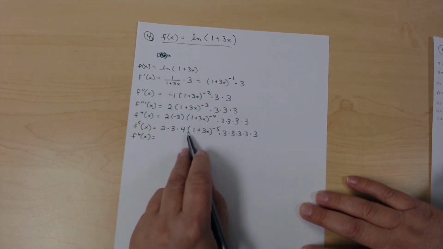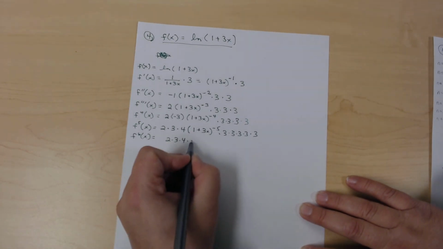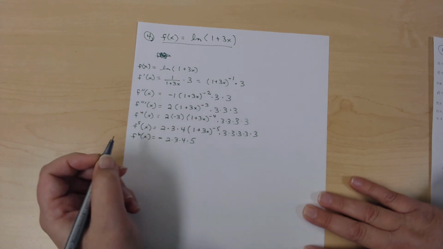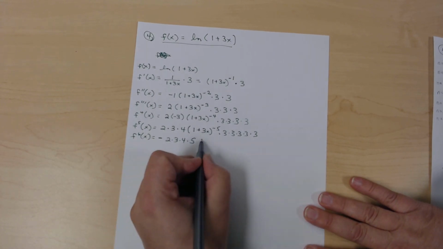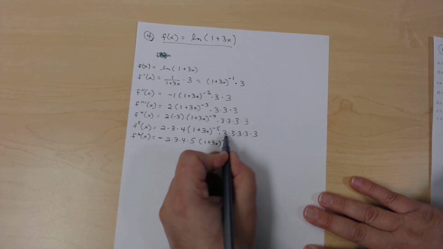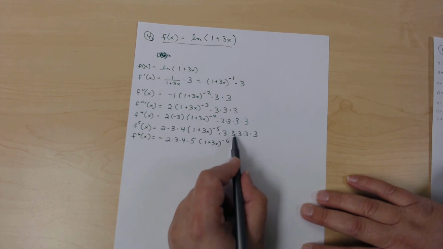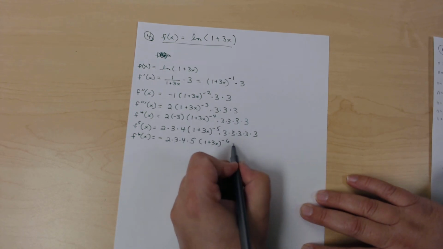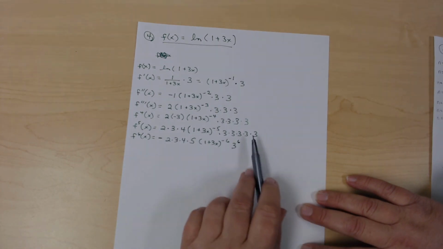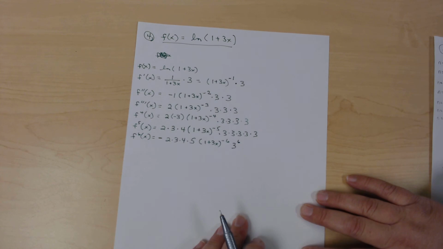Roll this down. So I've got 2 times 3 times 4 times 5, and I'm just going to put the negative out here so I make sure that I see it. (1 plus 3x) to the negative 6. These all stay, and then I get one more from that derivative. So 1, 2, 3, 4, 5. Why don't I just rewrite this as 3 to the 6? Okay, which now I could go back and write this as 3 to the 5th, 3 to the 4th, if we haven't done that already.